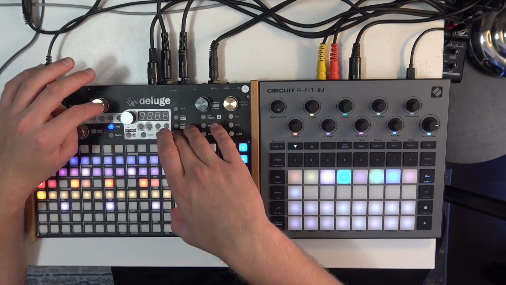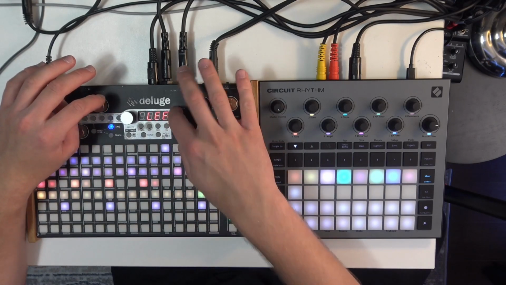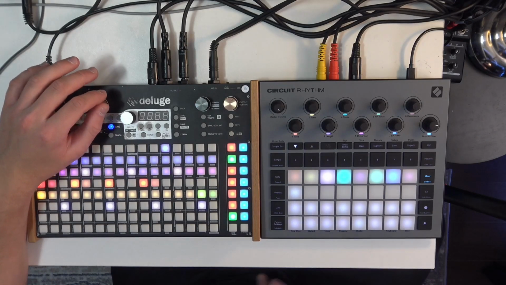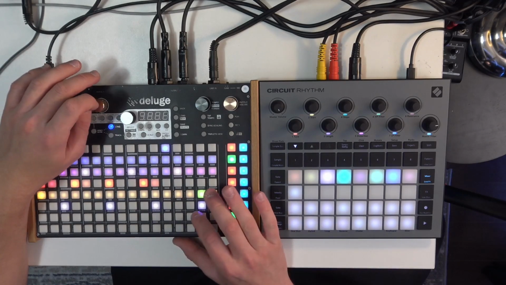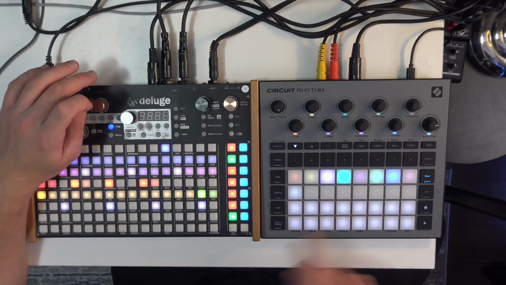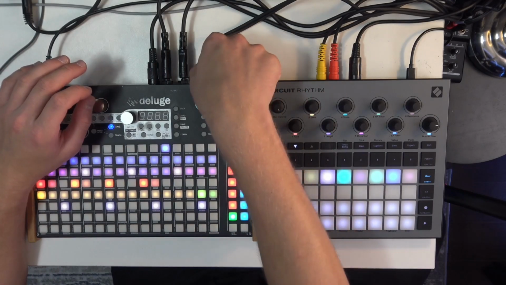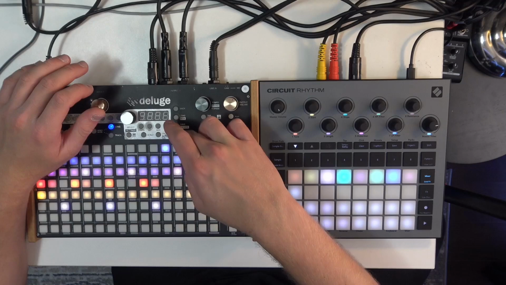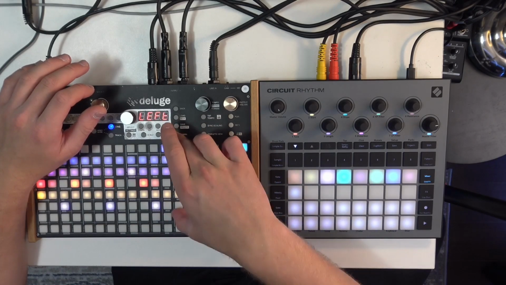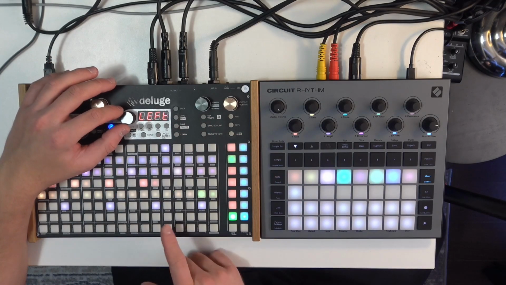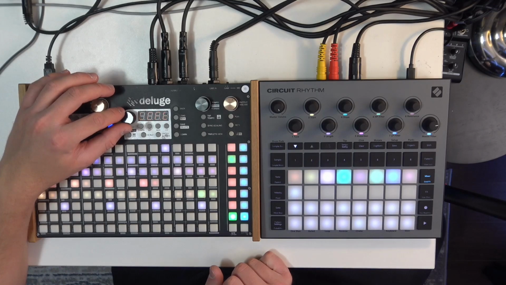Oh yeah, learn. So in order to make a through, like using the line in, I hold down learn, click that audio track that I just made, and it takes me to the input mode.